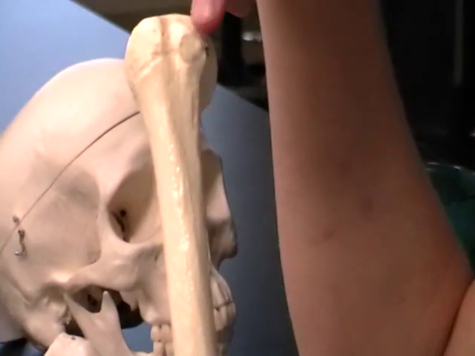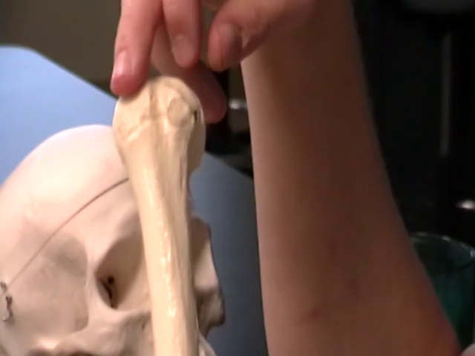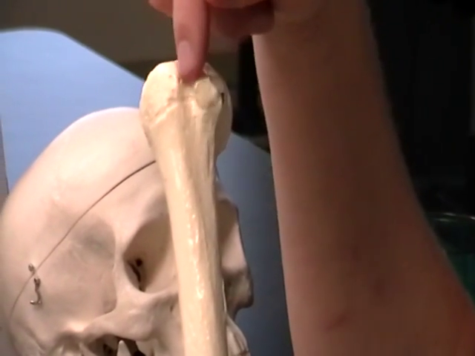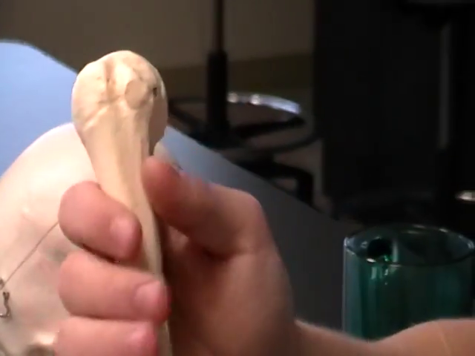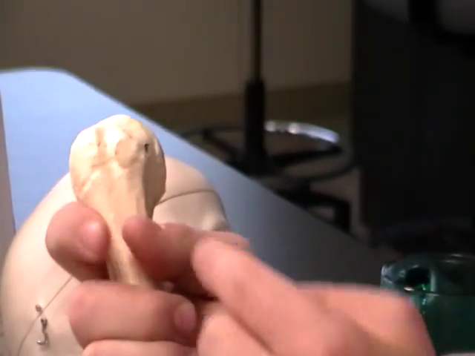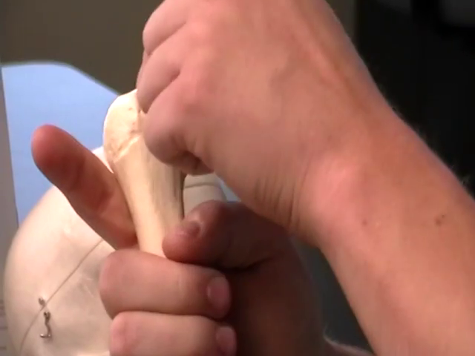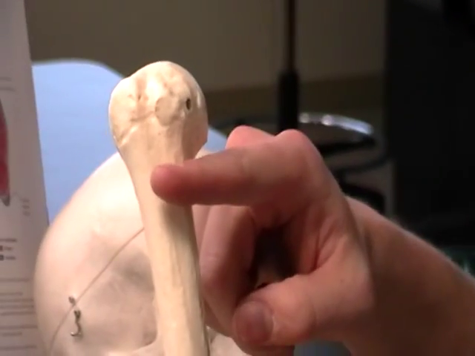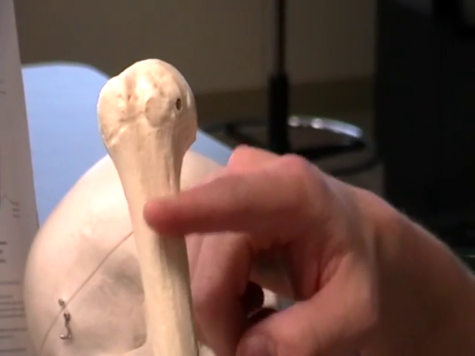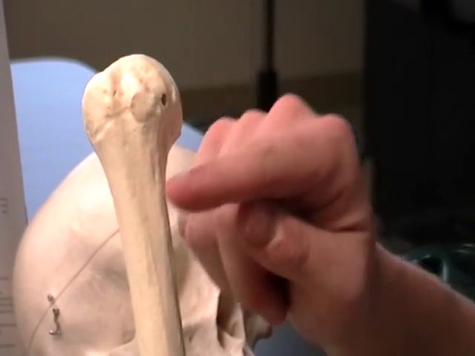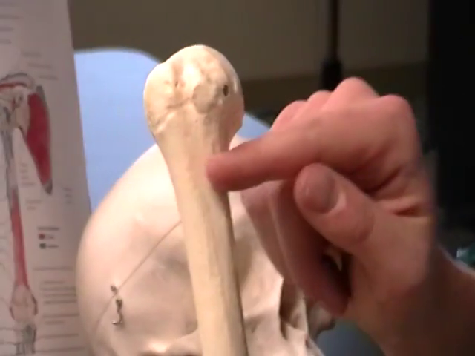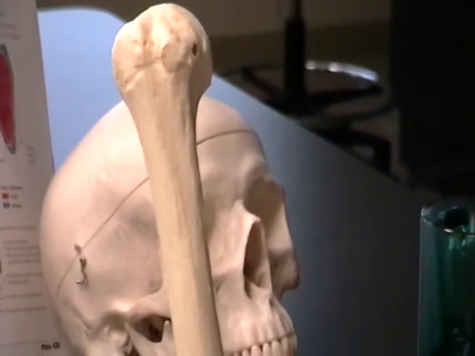Okay, you have the lesser tubercle and the greater tubercle. And then in between we have what's called the intertubercular groove, or what's most commonly called the bicipital groove, because the tendon from the biceps muscle travels right through here. Okay, and then you have what's called the neck of the humerus, and then you have the anatomical neck, and then this area is an imaginary line, which is what we call the surgical neck. It's called that because there are many breaks that occur here.